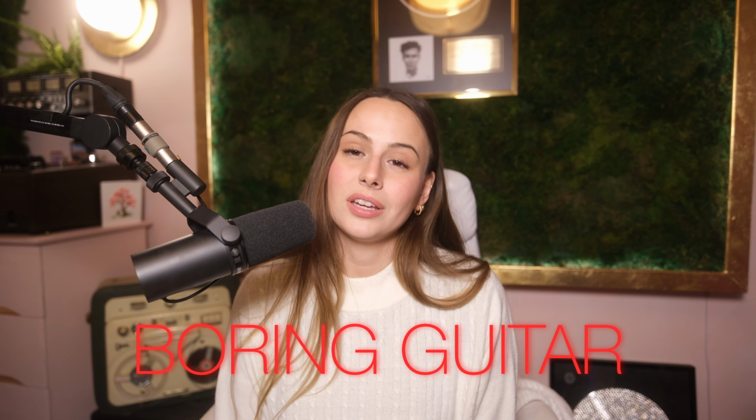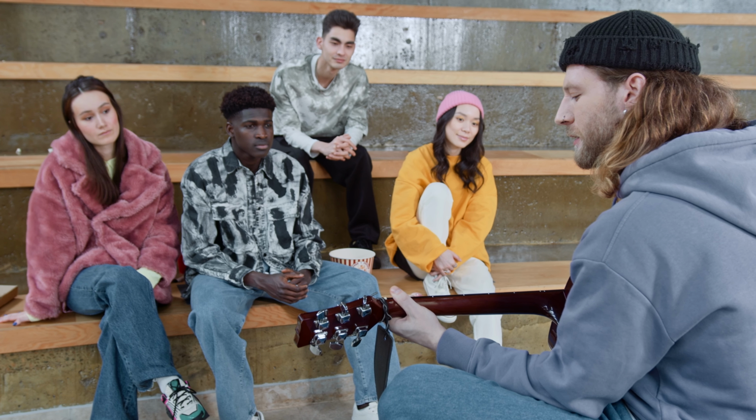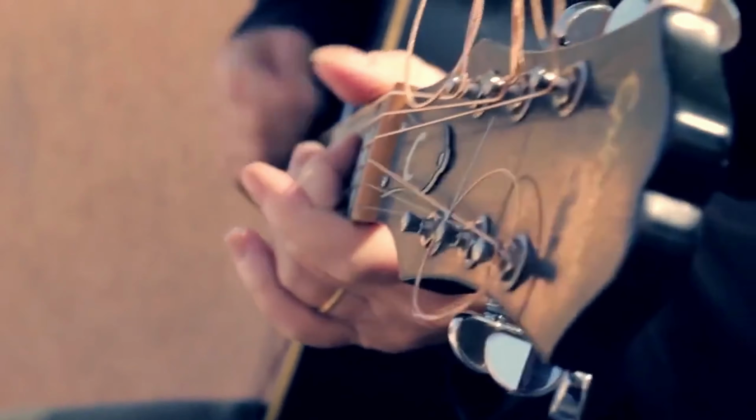Problem number 2, boring guitar. Because guitar is one of the most common instruments used to write songs, it's become the base of so many demos and finished songs. We have heard guitar a billion times. It is such a stock staple that unless you are really good, or you have written a super catchy underlick or hooky guitar line, it's hard to really have it be convincing.